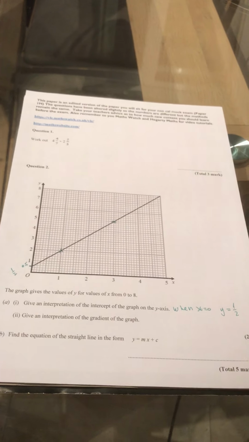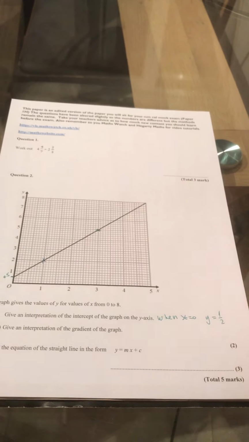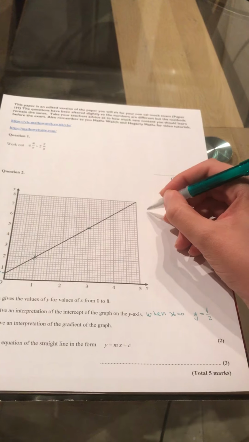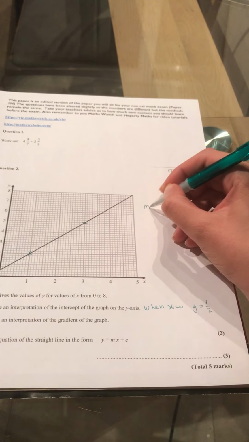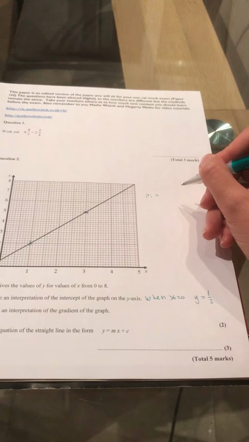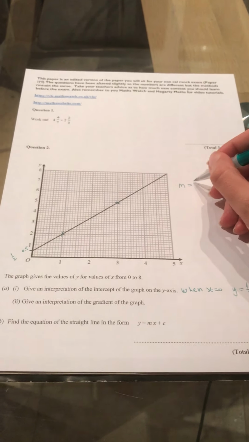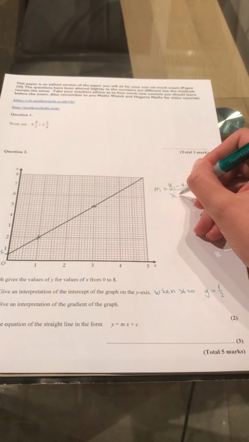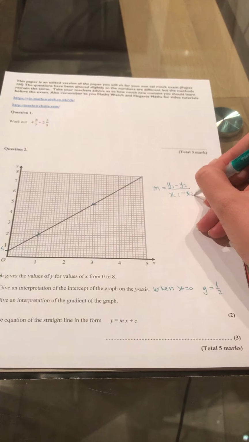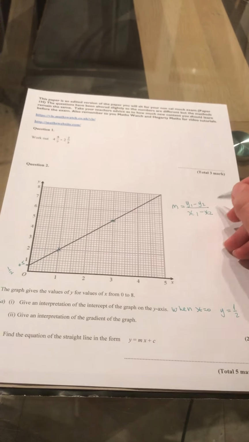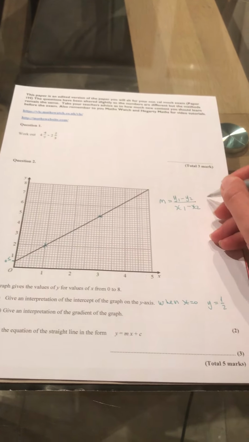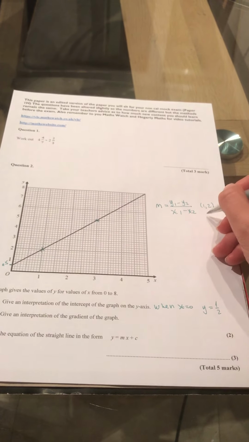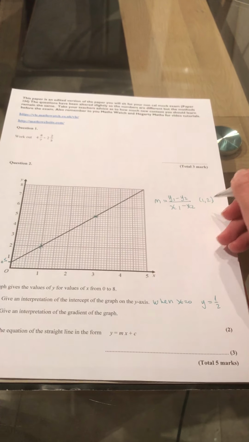There are two ways to do this. Hopefully I'm going to show you both ways. One of them is to work out the gradient by using the formula, which is m, the gradient, is equal to the difference in y over the difference in x. So you've got your two points. We said one of them is (1, 2), and the second one is (3, 5).